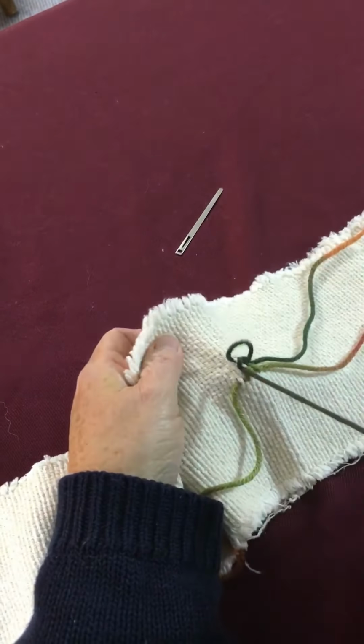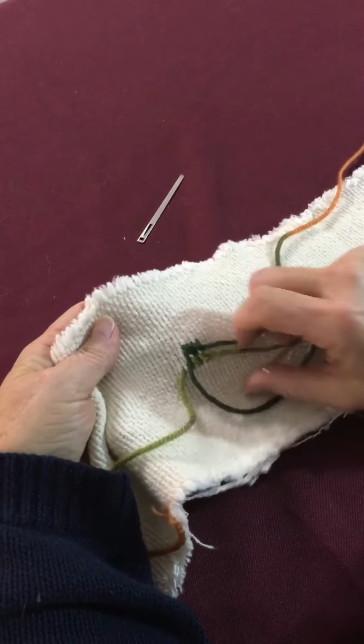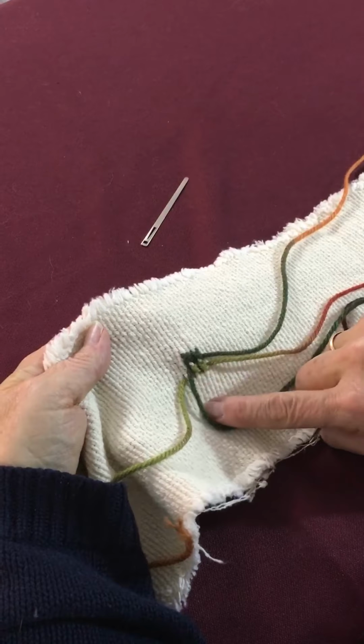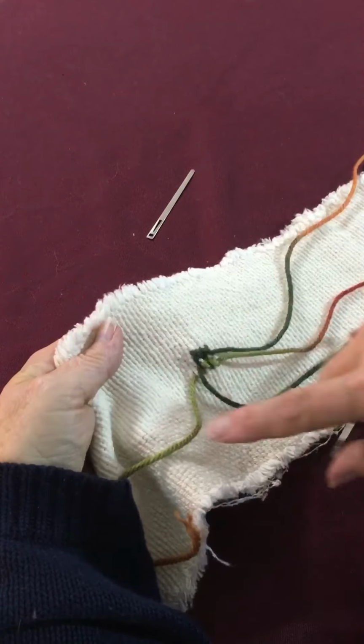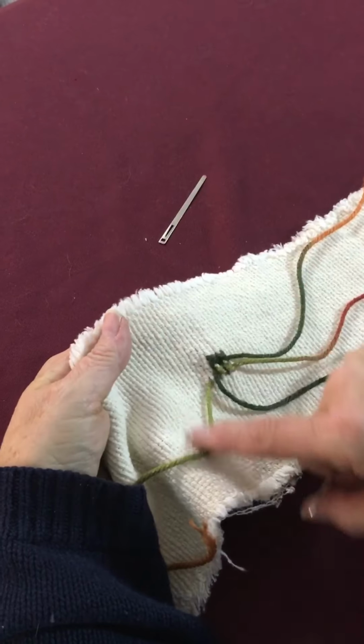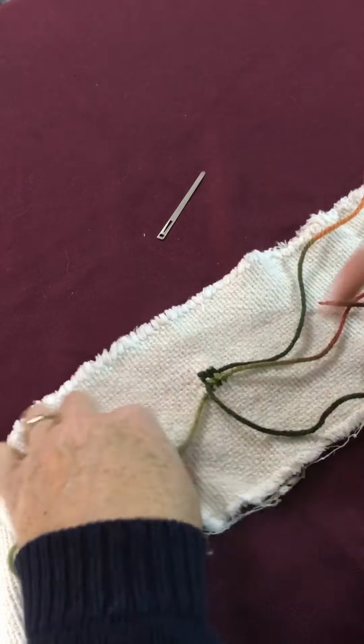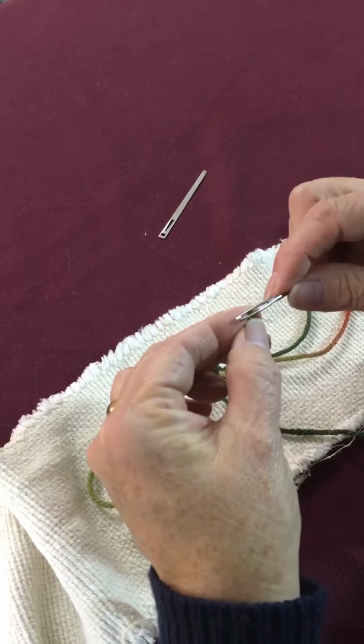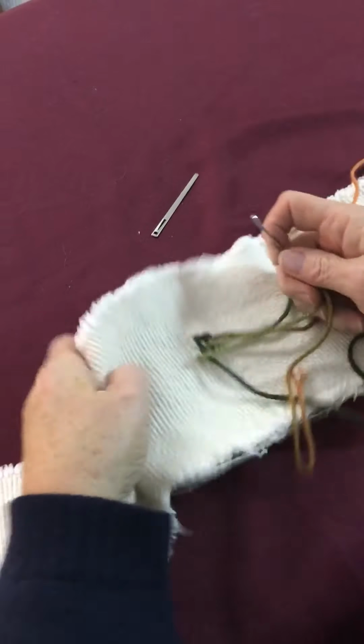So let's say that this was the center of your letter. This is the same thing you can do when you're doing filet crochet, filling in the entire design instead of just doing the outline stitches. Now that's the double loop. The single loop is very simple.